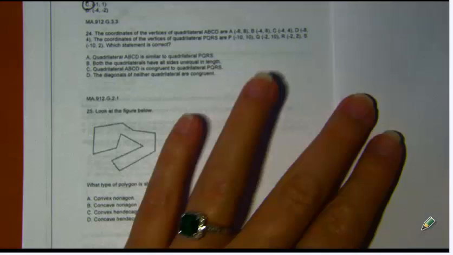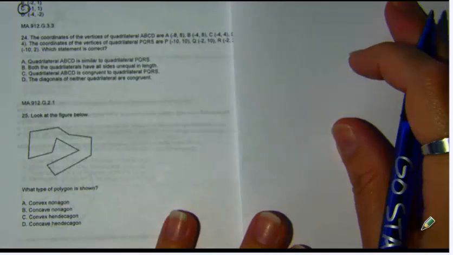You'd be best able to solve it by graphing. So let's back up just a little bit.